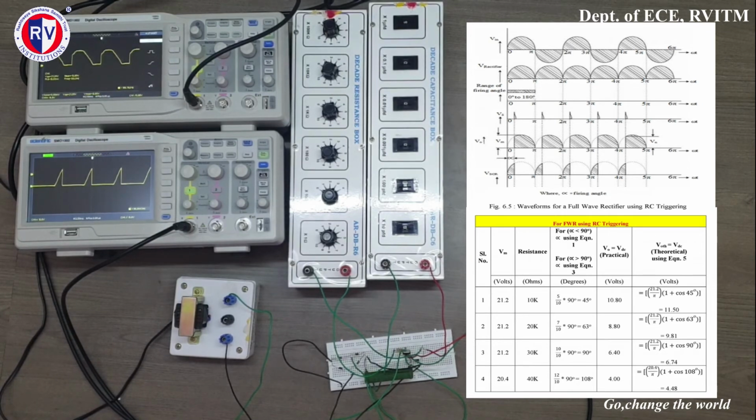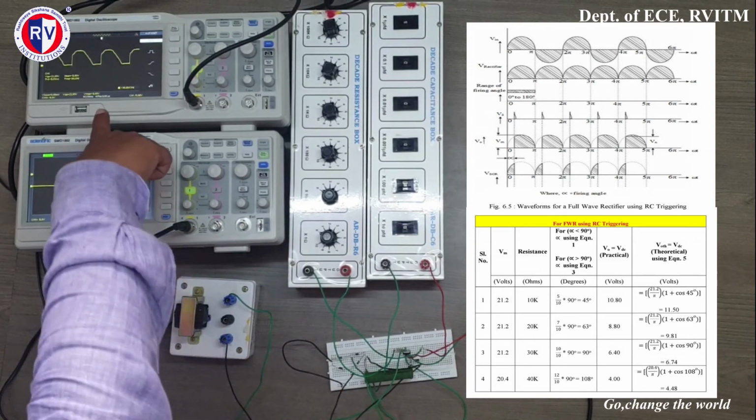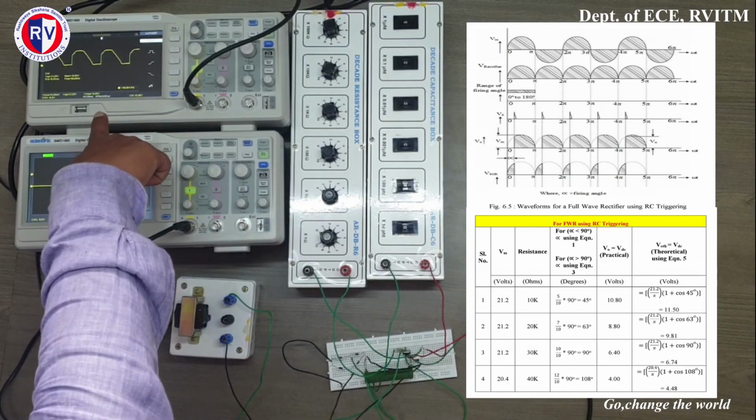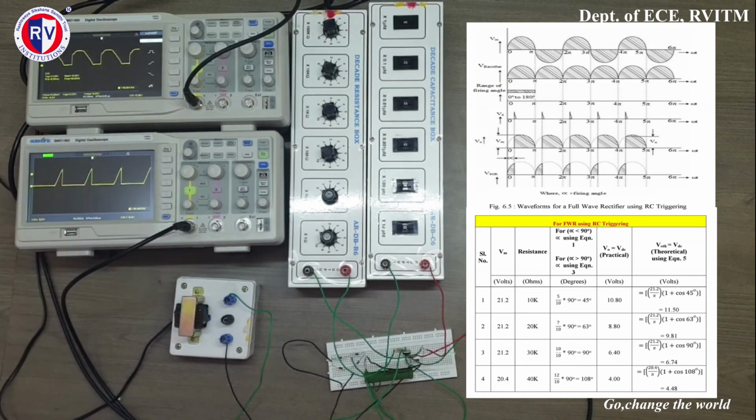So 5 by 10 into 90, it will be 45 degrees. Is it okay? So I am repeating, there are 5 deflections. Each deflection is 9 degrees because 90 by 10 is 9 degrees. So 5 into 9 is 45 degrees. For this 45 degrees, the value you can see here, that is VDC, is around 10.8. You can see that. So VDC is around 10.8.